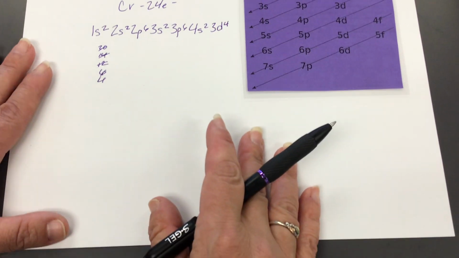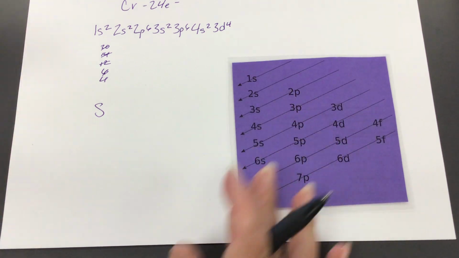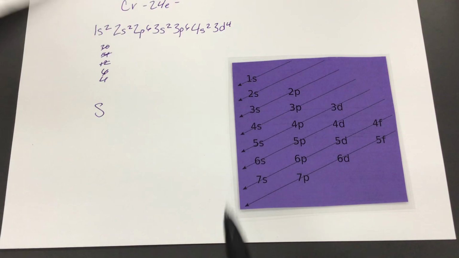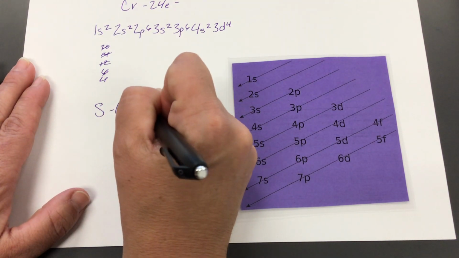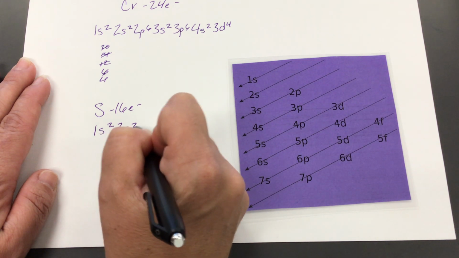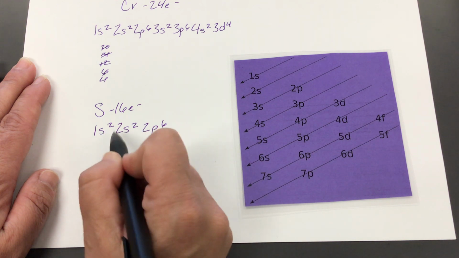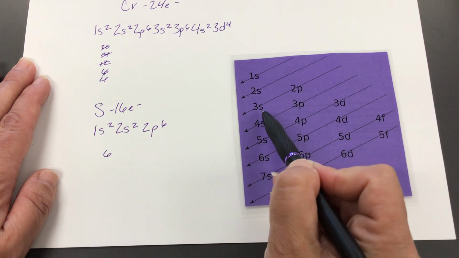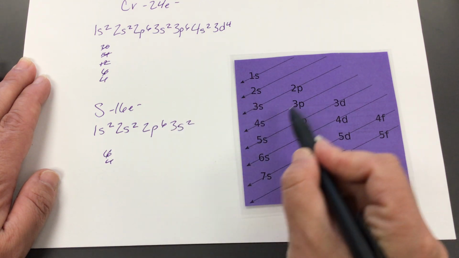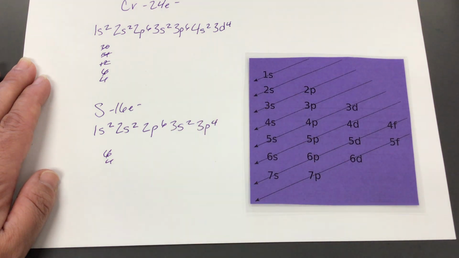All right, let's try one more. We're gonna try sulfur. So we're gonna put an S here. I'm gonna go back to my periodic table and find sulfur. Sulfur is right here, has 16 electrons. So 1s2, 2s2, that's 4, 2p6, so 6, 7, 8, 9, 10, so I've got 6 left. Then I have 3s2, and I've got 4 left. And then I have 3p, and we're gonna do a 4.